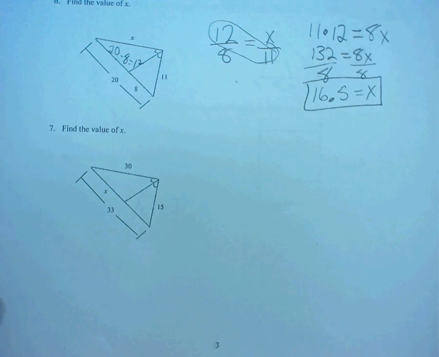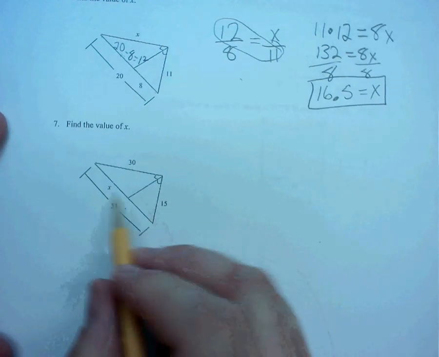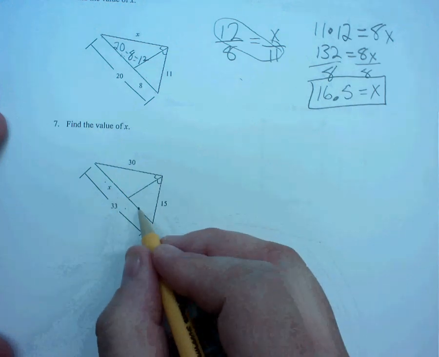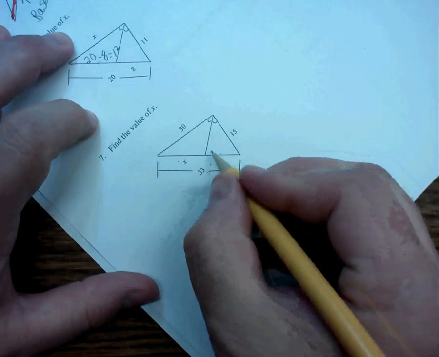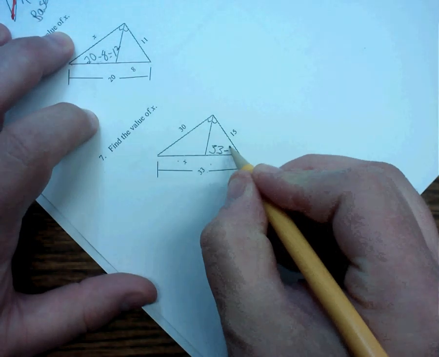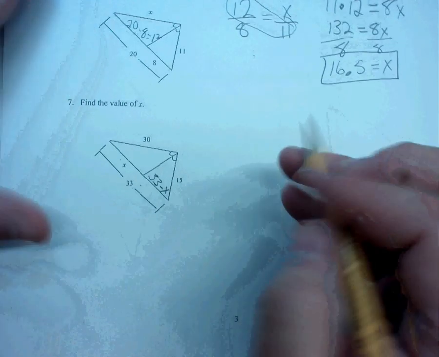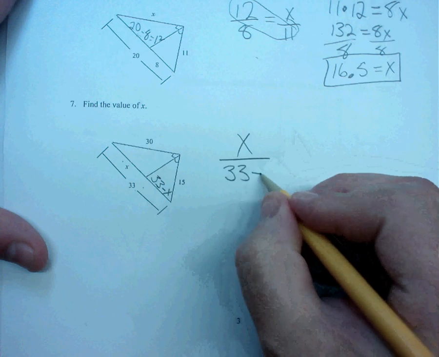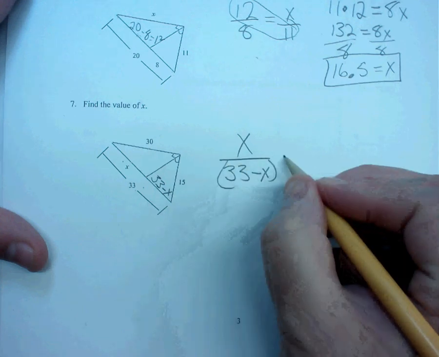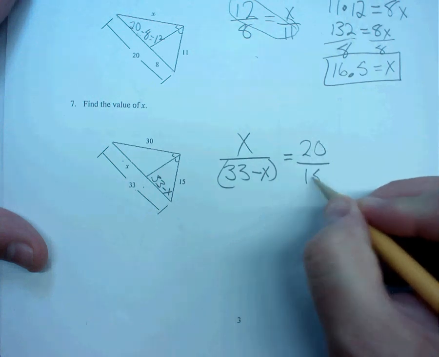Now this next one's going to be tricky, because what do I have here? I have x and I have 33, so I need to know the measurement of this. But the measurement of this is going to be 33 minus x, isn't it? All right, well, that's no fun. So I'm going to have x over 33 minus x. And that's got to be set equal to 20 over 15.